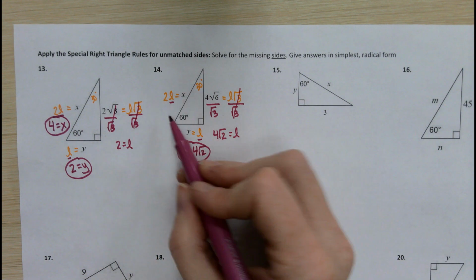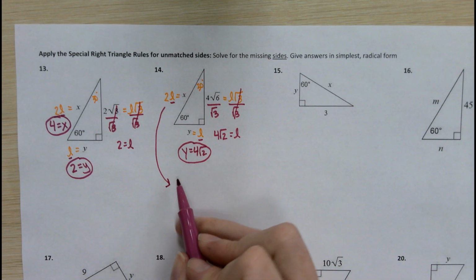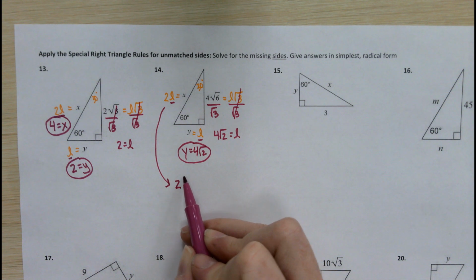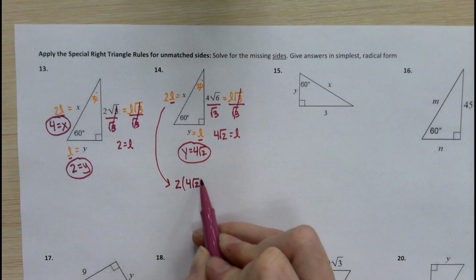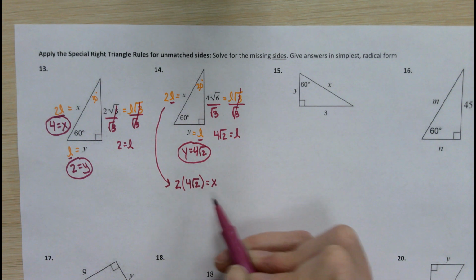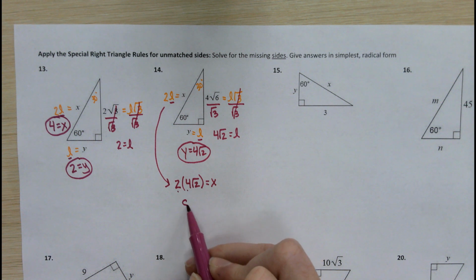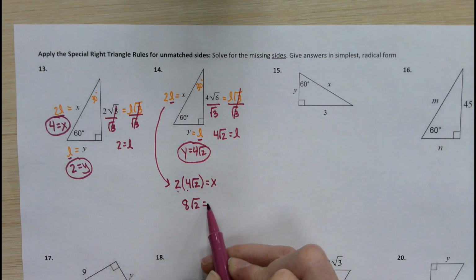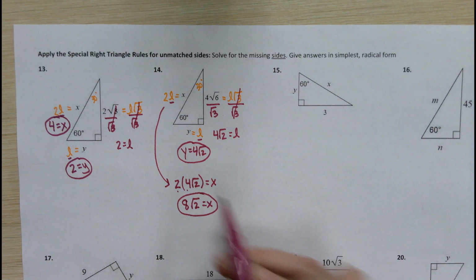Up top, I'm going to move this down just so we can see it a little bit better. We're going to have 2 times the L of 4 root 2 to figure out our X. These two coefficients combine together, so our answer for X will be 8 root 2 once we simplify.